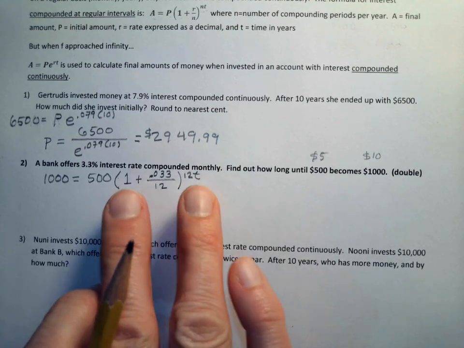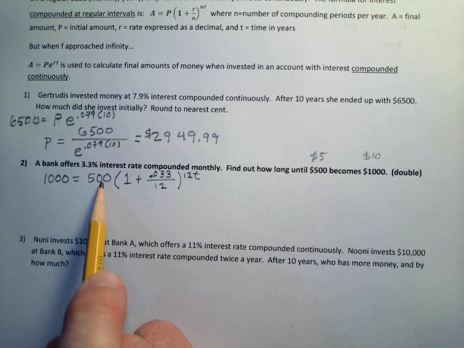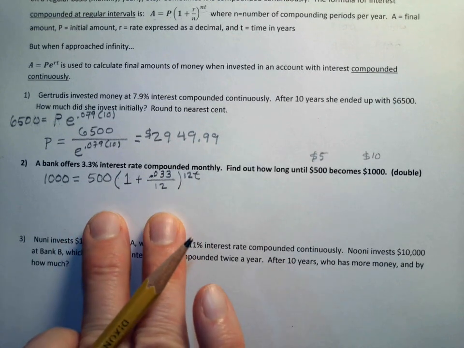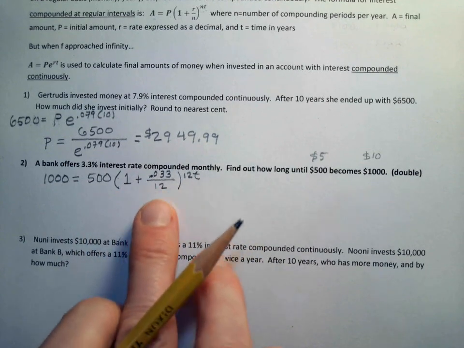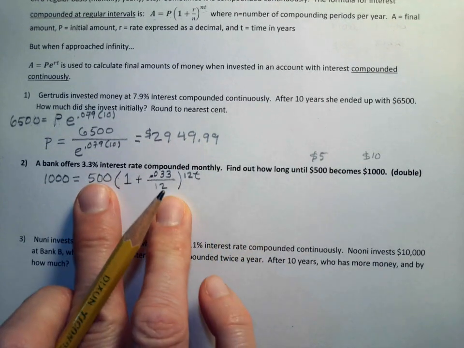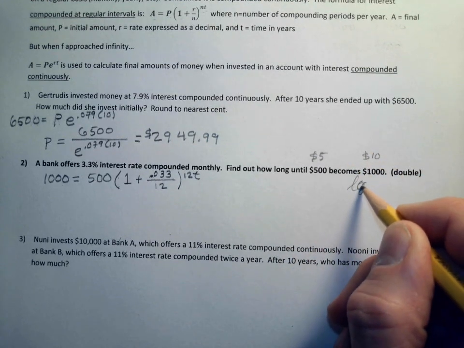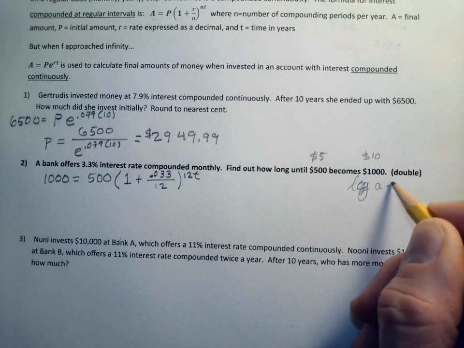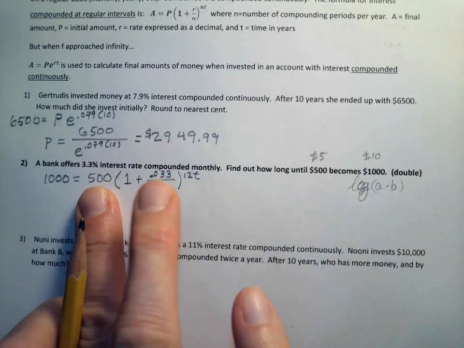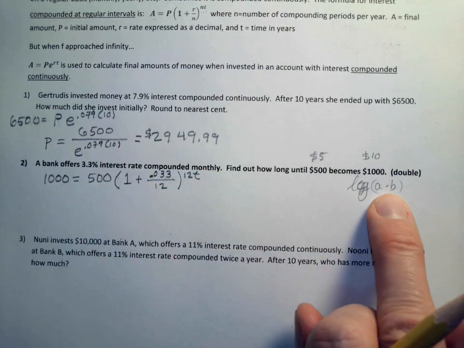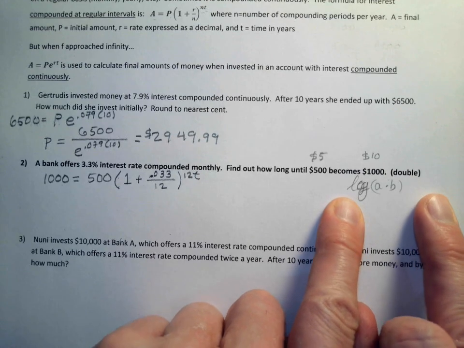Okay, so the first thing we want to do is get this stuff by itself. So we're going to divide both sides by 500. When we take the logarithm, we really want one argument on one side and one argument on the other. We don't want to take the log of both sides and have a log of a times b, and then we're going to have to break that up and have log of a plus log of b.